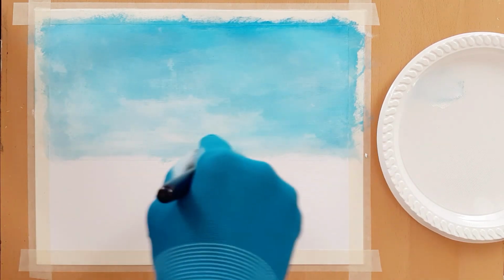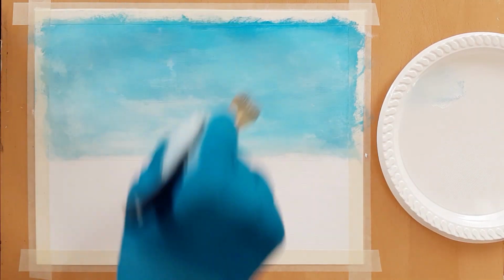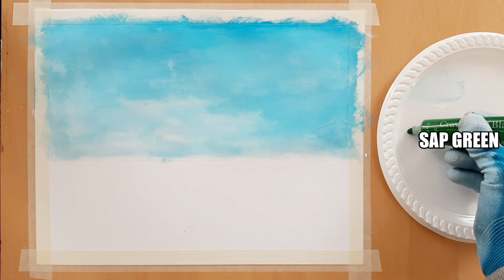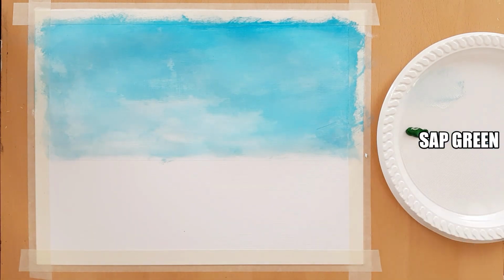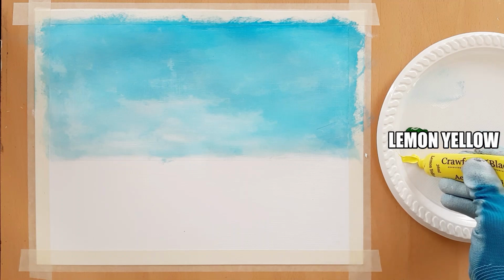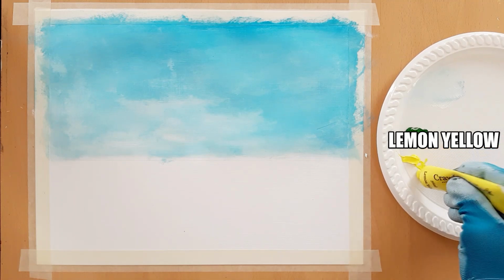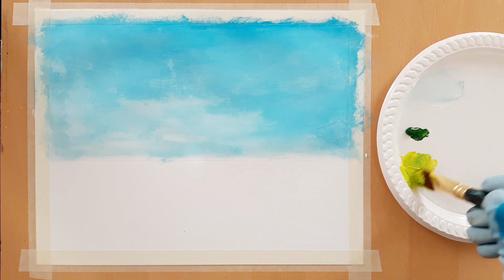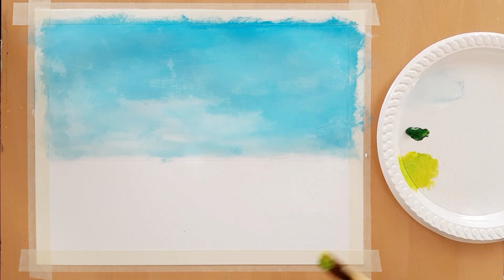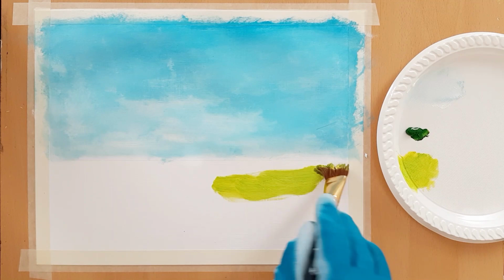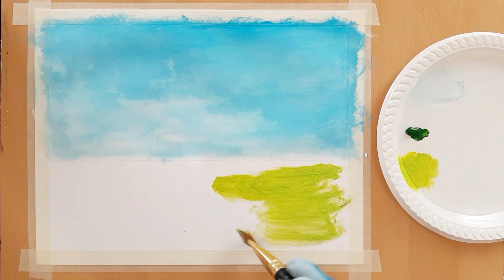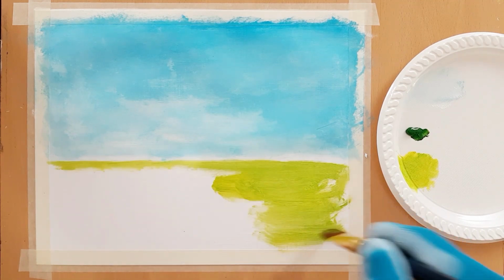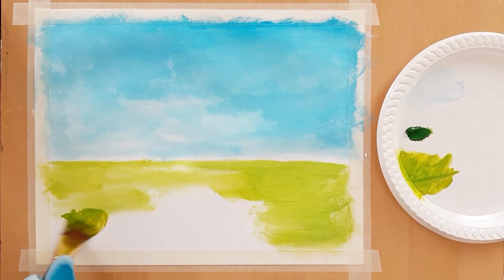Now it's time to paint the ground. Add some Sap Green and lemon yellow to the palette and mix together. And then apply this mix below the horizontal line using a clean flat brush, similar to how you painted the sky. It is quite a simple process.